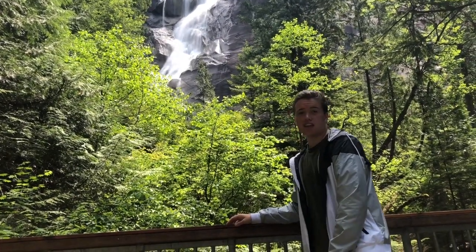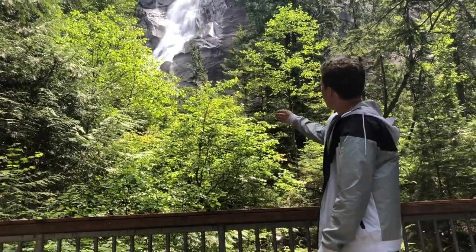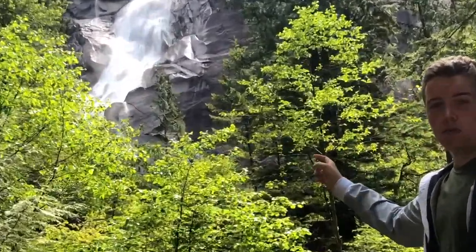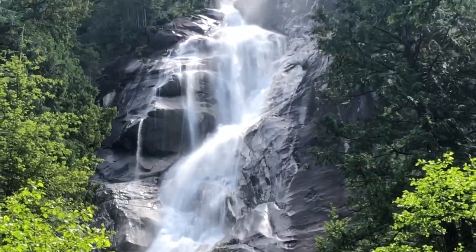Shannon Falls is a hanging valley caused by glaciation. The river flows over a truncated spur, which used to be part of the mountain, but collapsed many years ago.